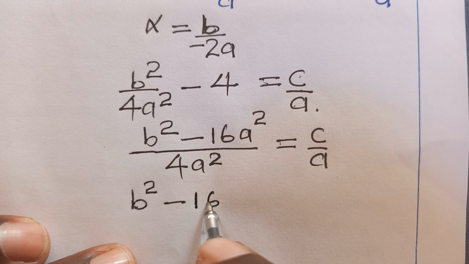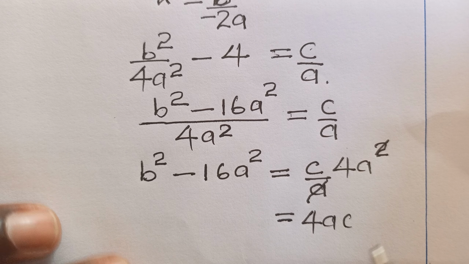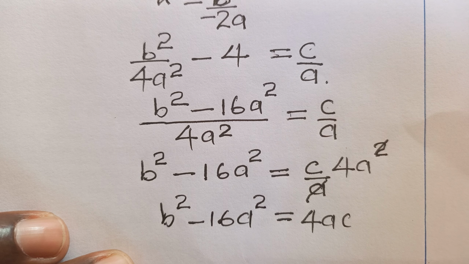Now we multiply by 4a squared. And guys, as you can see, the 1 over a will cancel, and now we are left with 4ac. Guys, this is b squared minus 16a squared.